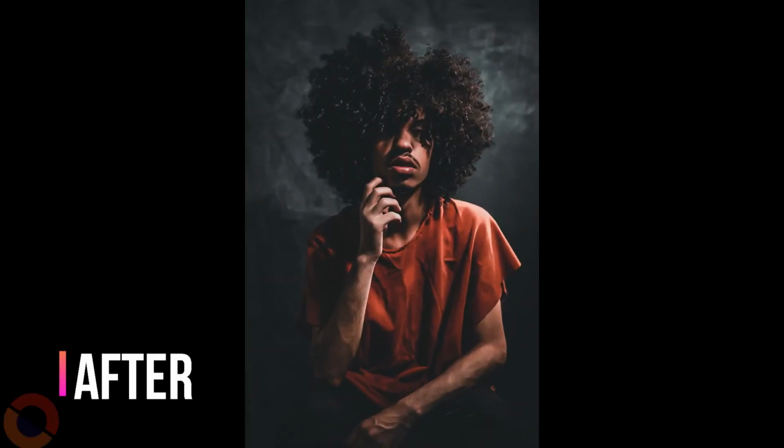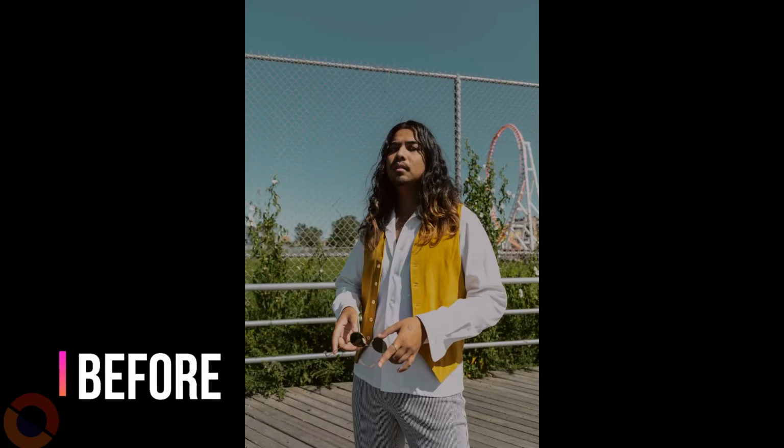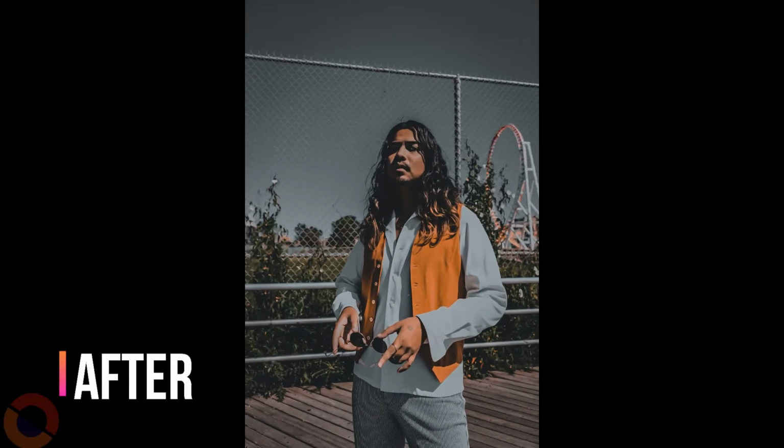In today's video I will show you how to give your photo an urban effect by using Lightroom Mobile. Here are some photos before and after applying the preset.